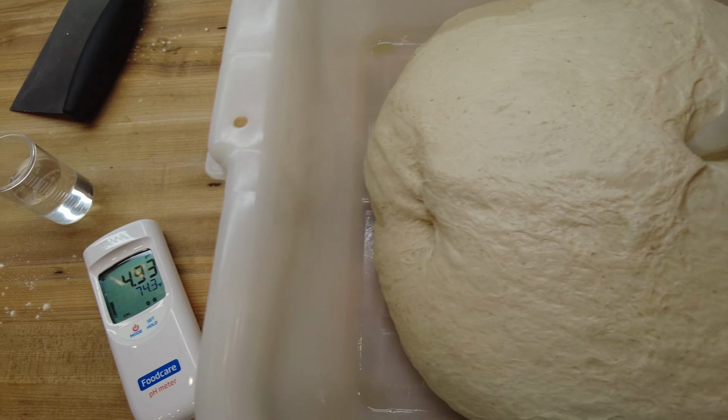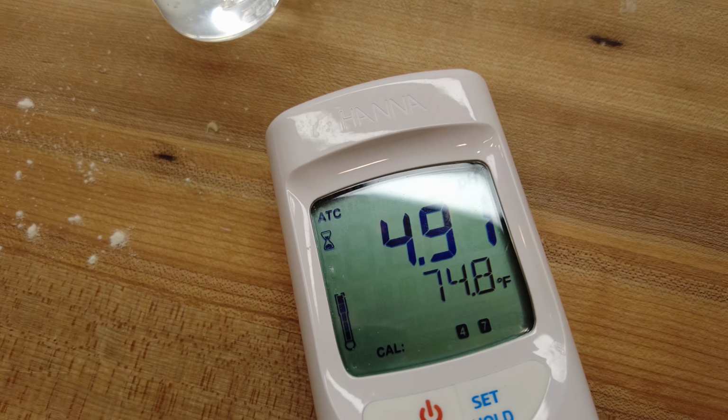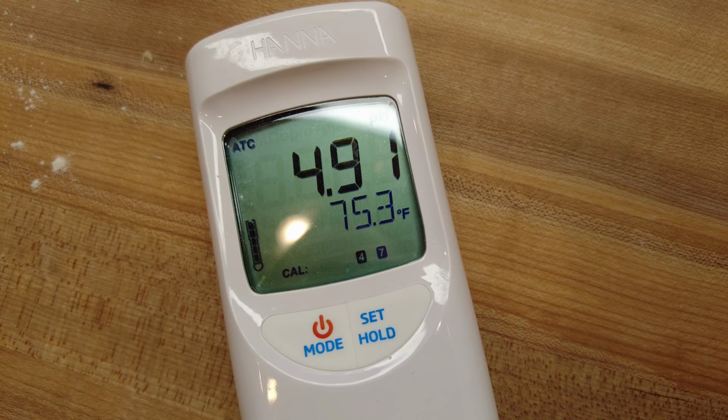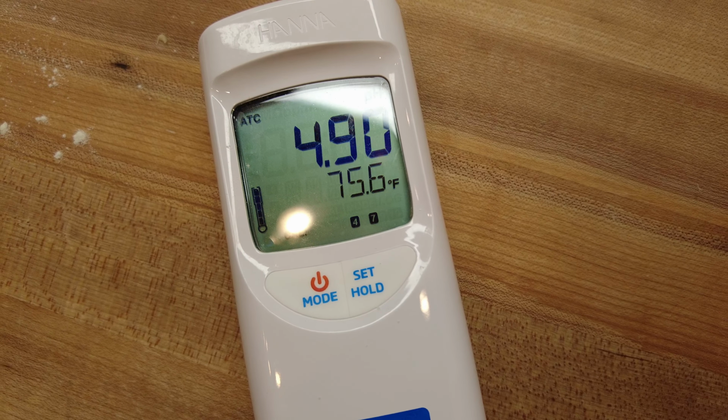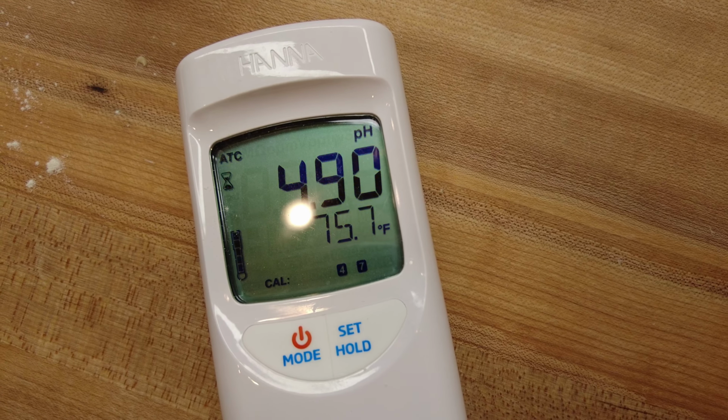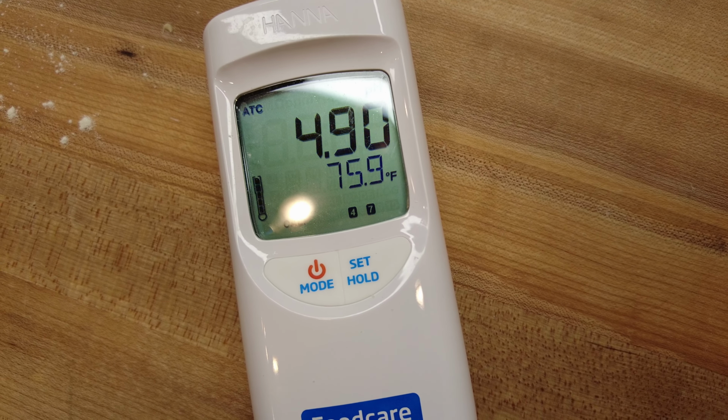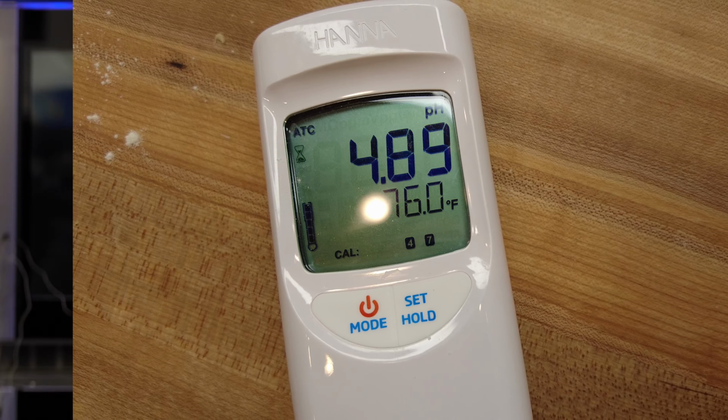Now normally I would stop at this point and divide and shape. We're at 4.90. So based on this, I'm actually going to wait longer. I'm measuring it and finding out that actually my pH is a little bit too high for when I start dividing the dough. I ended up waiting longer until the pH went down into my more desired 4.7 range, which ended up taking a whole other hour.